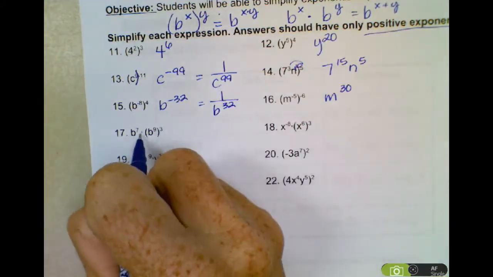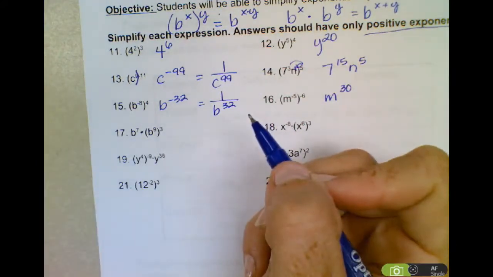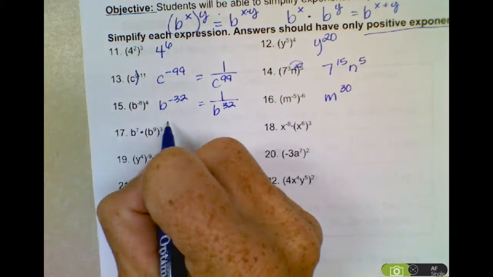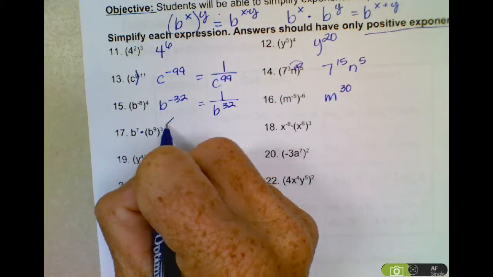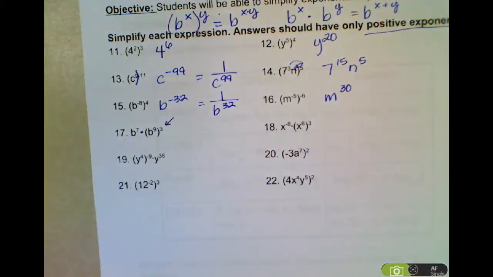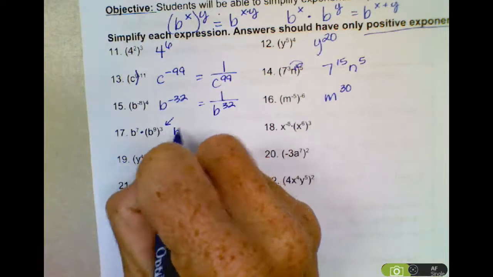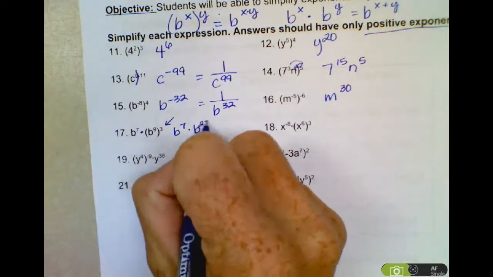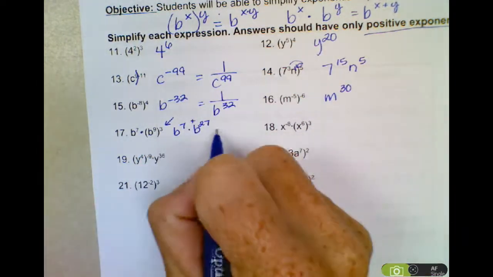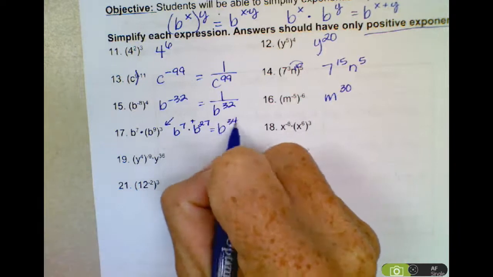Okay. Here we've got two steps. We have b to the 7th times b to the 9th to the 3rd. Using PEMDAS, of course, GEMDAS, you've got to do this part first. We raise exponents first. So you would have b to the 7th times b to the 27th. Now I need to add those exponents together. So I get b to the 34th.